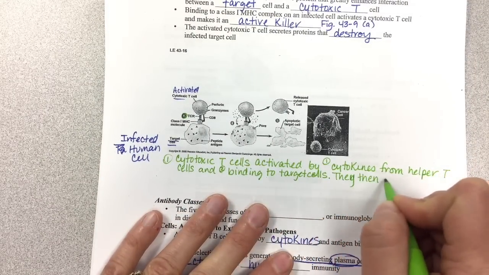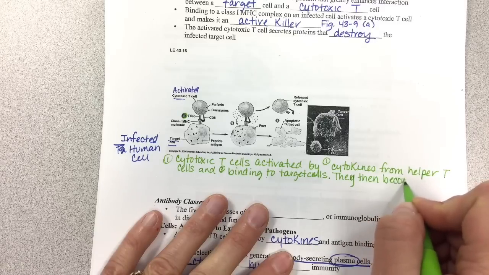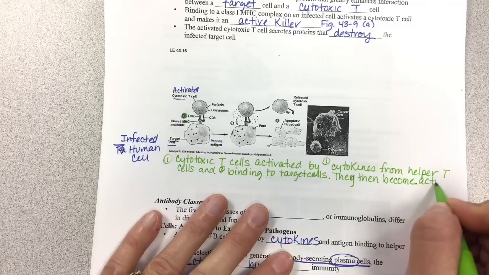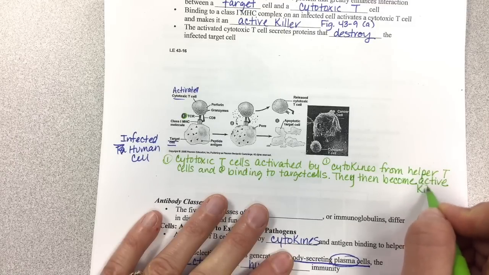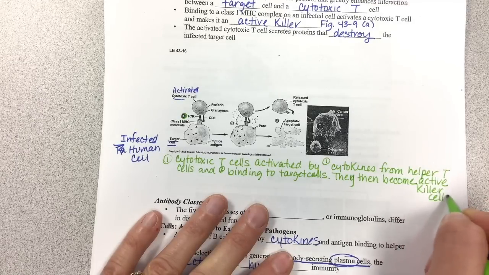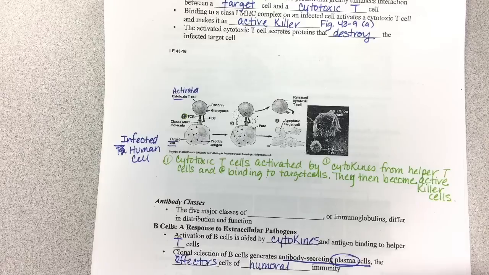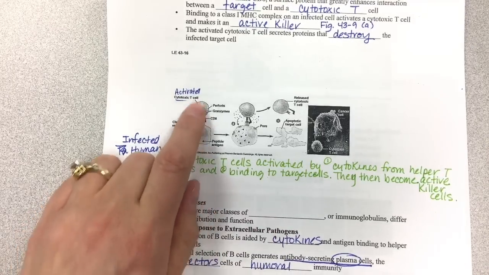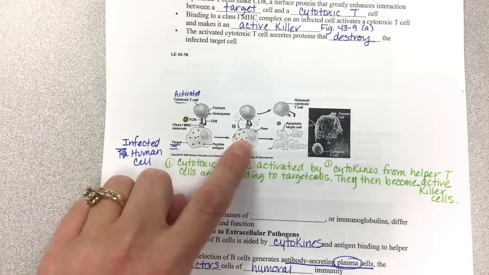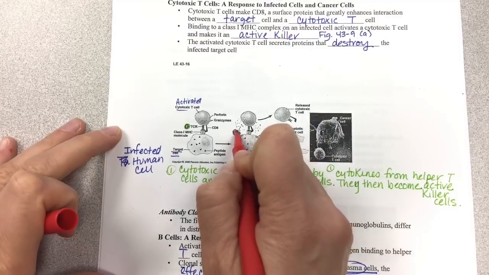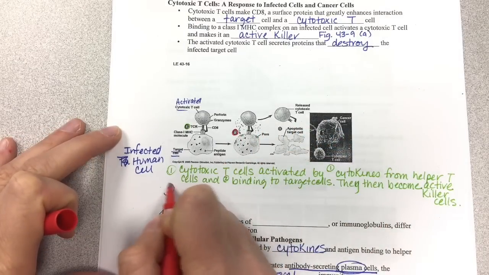then become active killer cells. And so that's what we see here. All right, in this step. So then here, let's look at step 2. So step 2, what's going on?